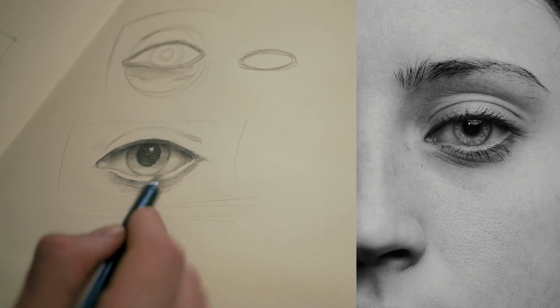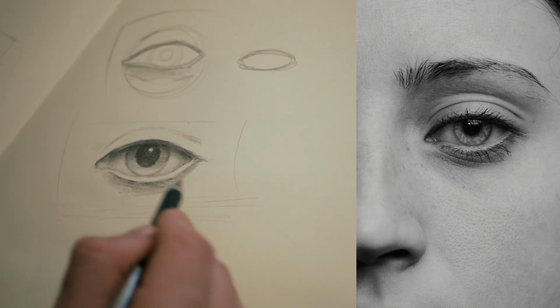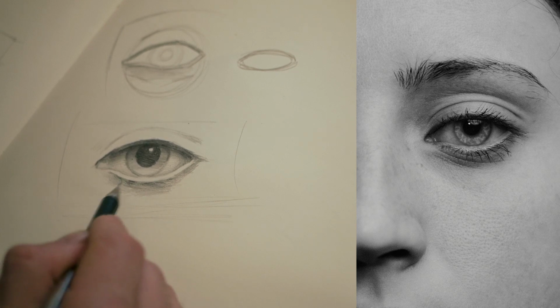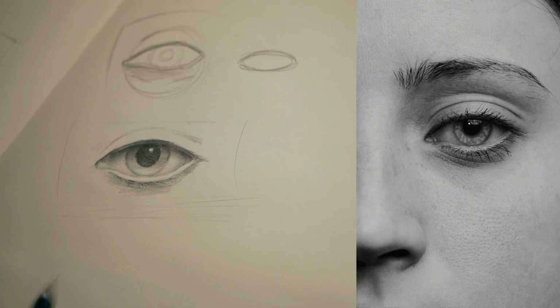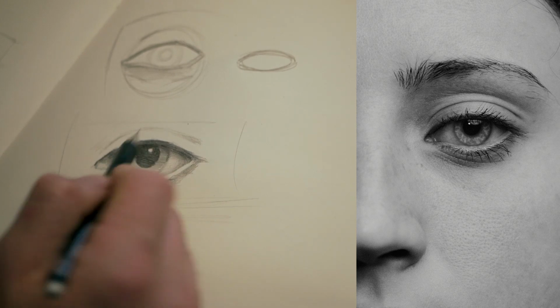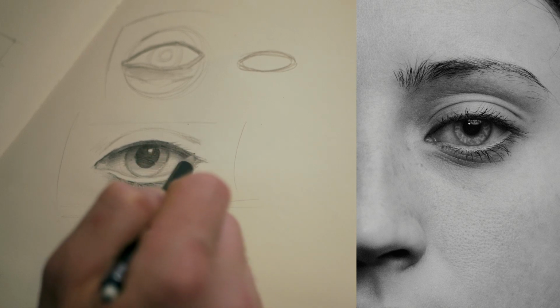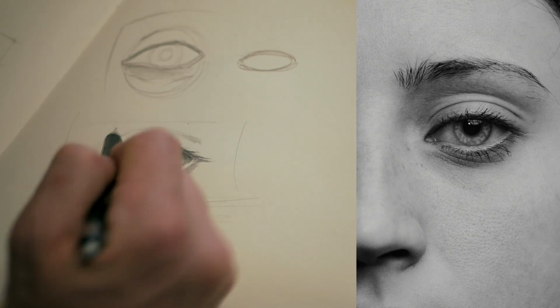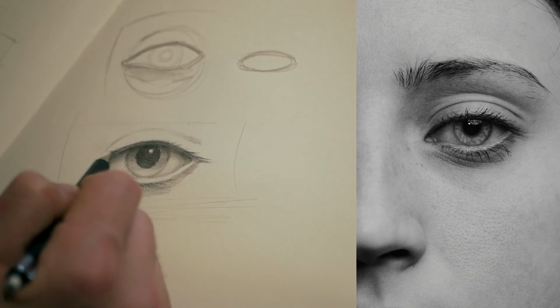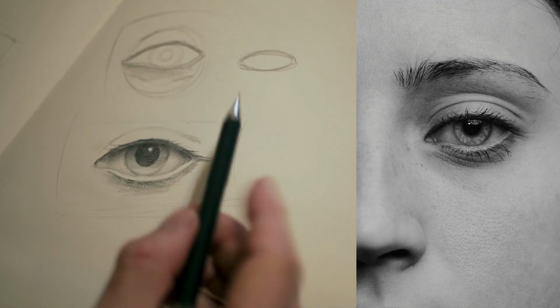I can add a little bit of, not going to add specific eyelashes, but I'll just add a little bit of a sense of irregularity around that part of the eye, and a few different length eyelashes going off there. A couple there, it's not too bad.